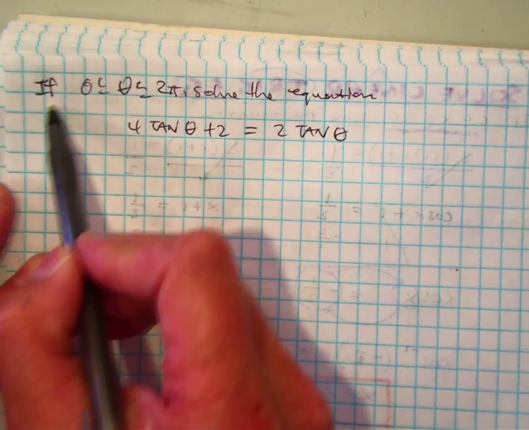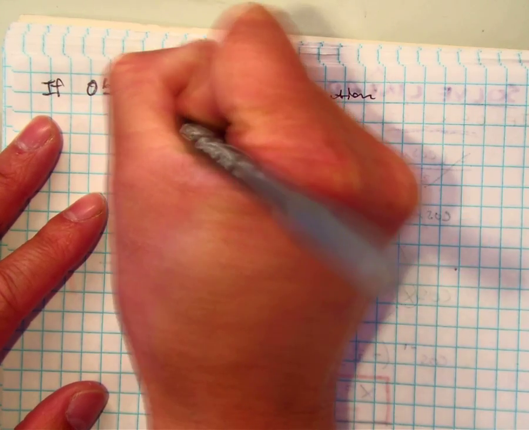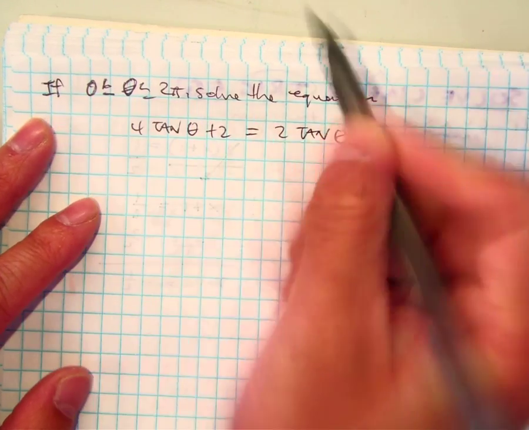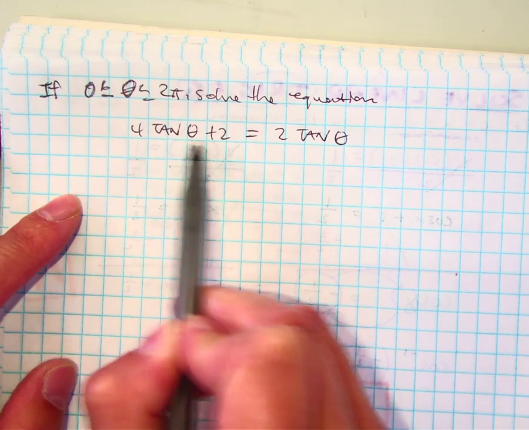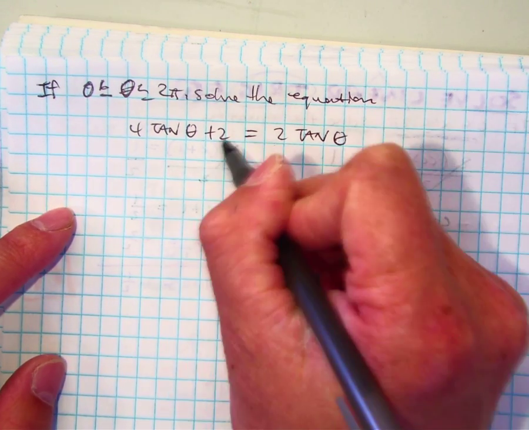This problem says if 0 is less than or equal to theta, so theta is basically between 0 and 2 pi, solve the equation 4 tan theta plus 2 equals 2 tangent theta. So our goal is to get theta by itself.